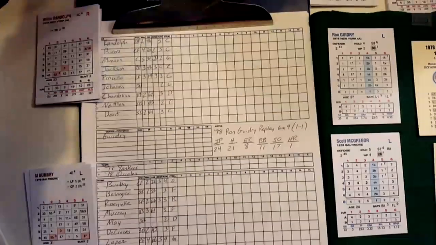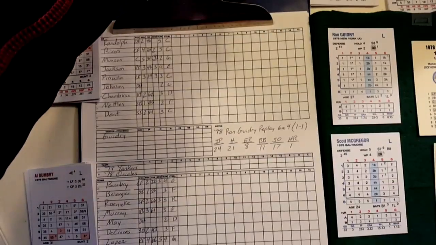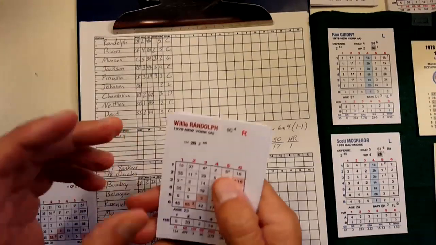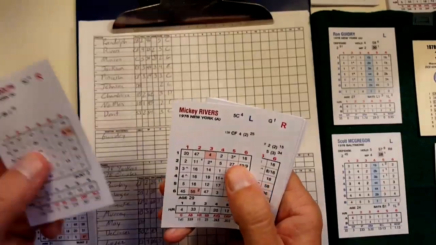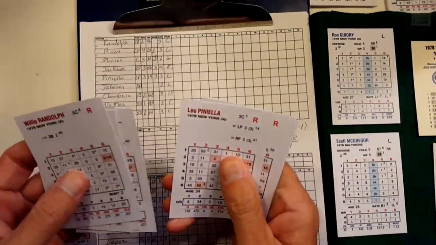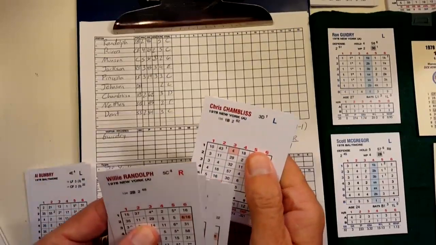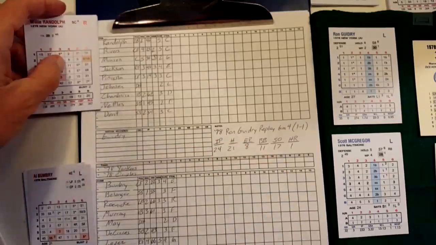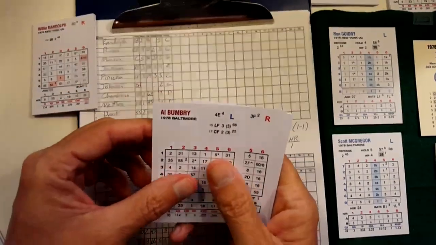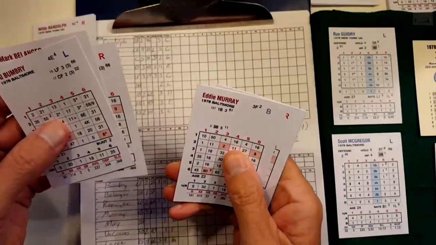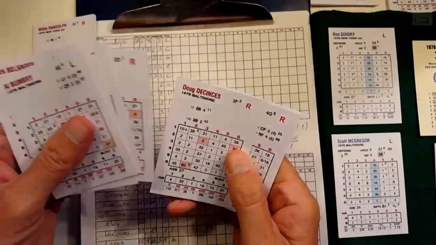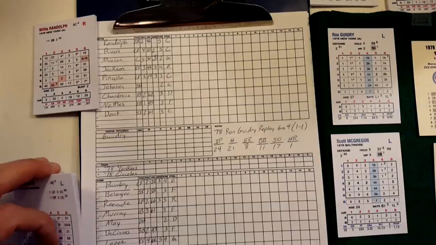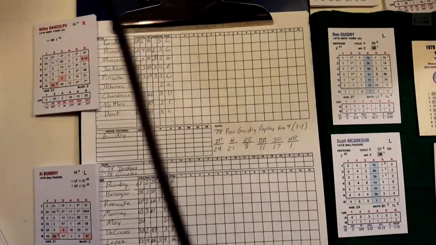Alright, so we're in Baltimore. Got the field card, the ballpark card. Two lefties on the mound. For the Yankees, it's going to be Randolph, Rivers, Munson, Jackson, Piniella, Cliff Johnson will be DH, Chambliss, Nettles, Dent. For the Orioles, Bumbry, Belanger, Roenicke, Murray, May, DeCinces, Lopez, and Dempsey and Dauer. Exact same lineup that they had in the previous game.